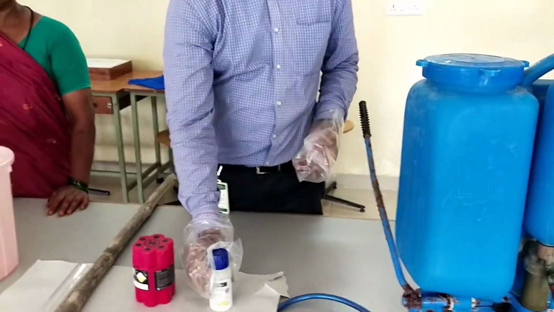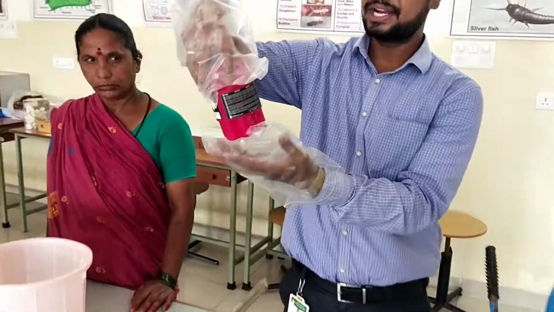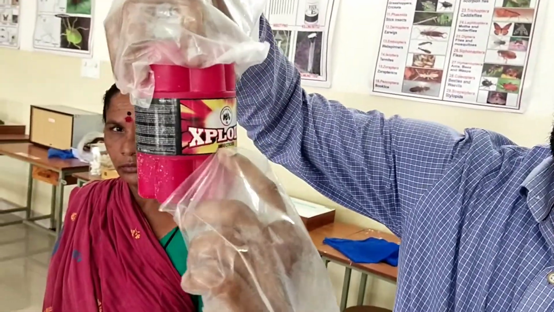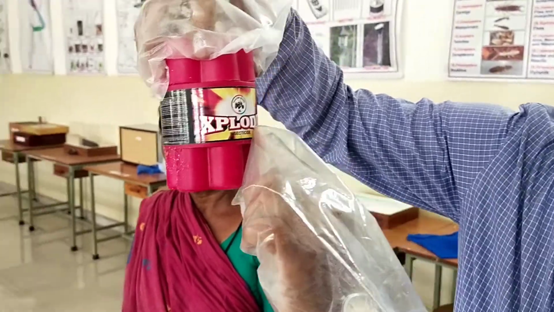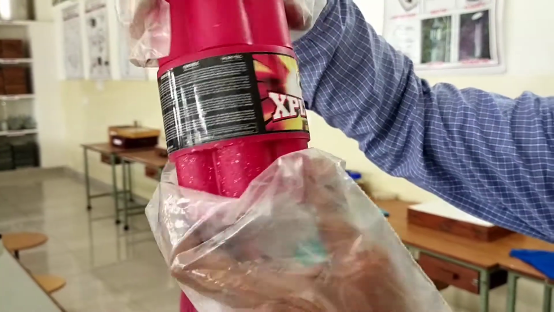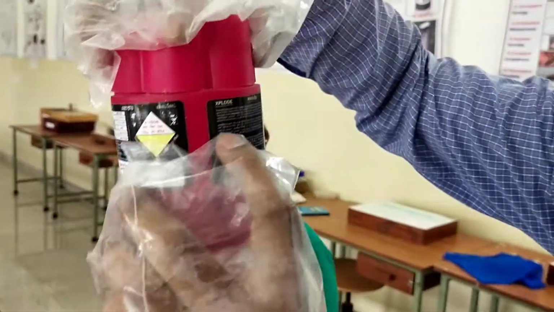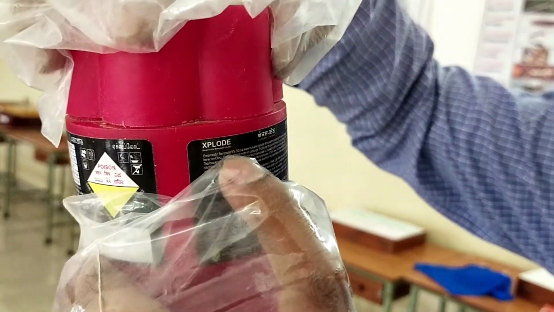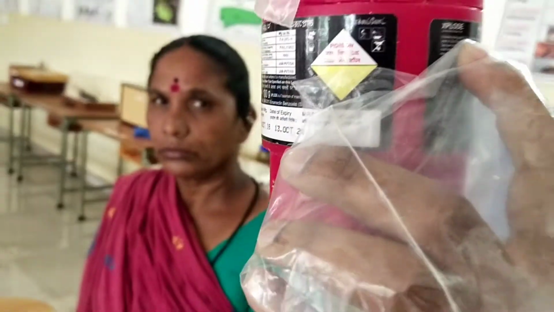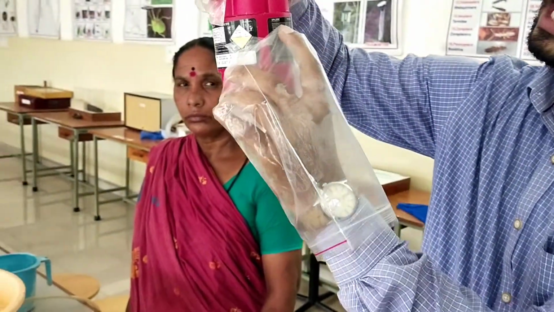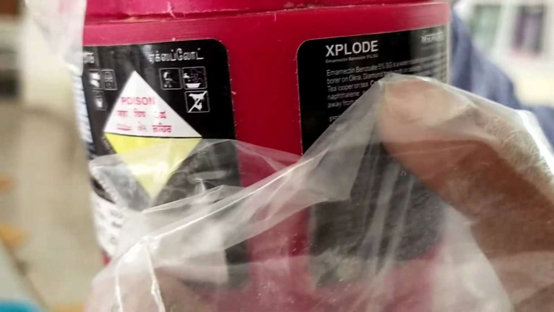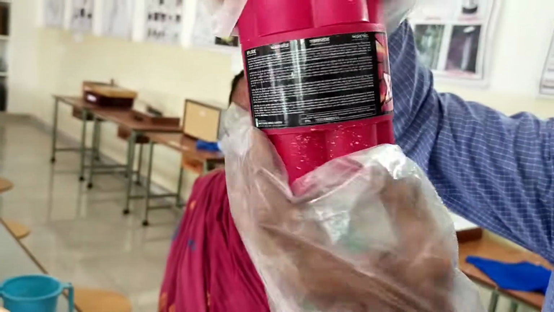Now coming to another insecticide we would like to see. This is Explode. This is the trade name of the insecticide. The chemical name is emamectin benzoate 5% SG. SG means soluble granules. So emamectin benzoate 5% SG is the chemical name or the active ingredient.